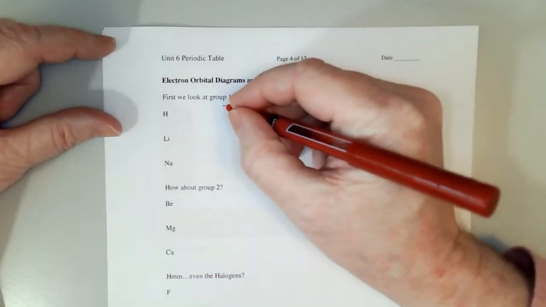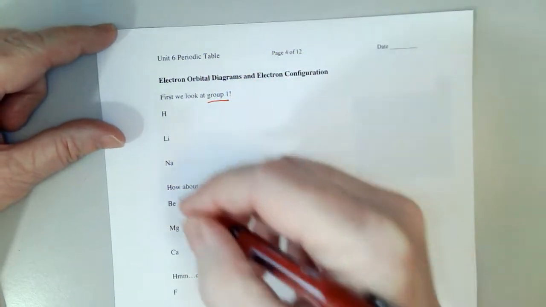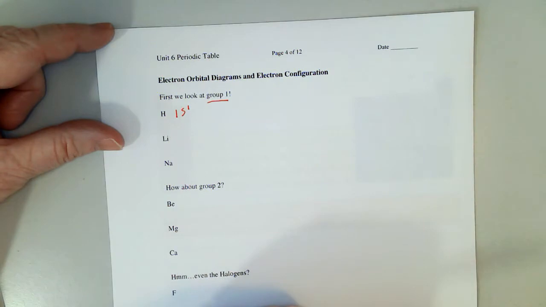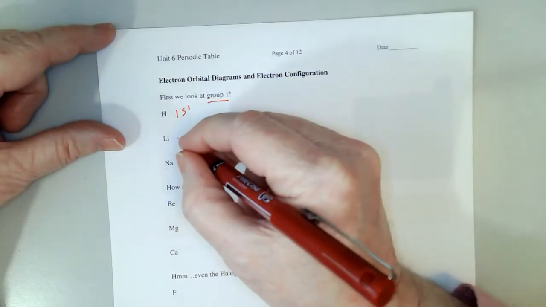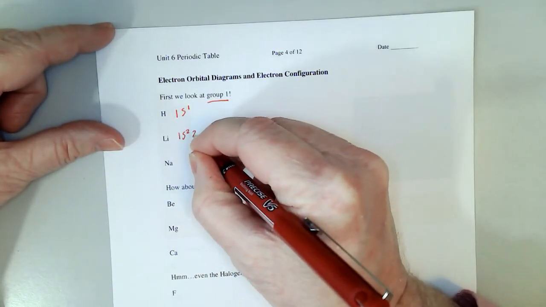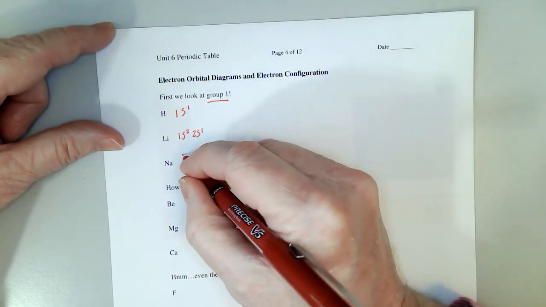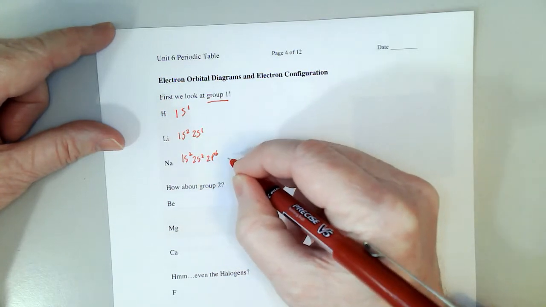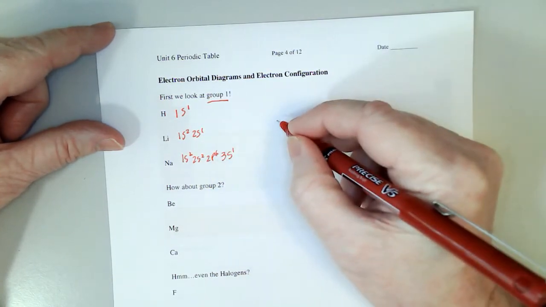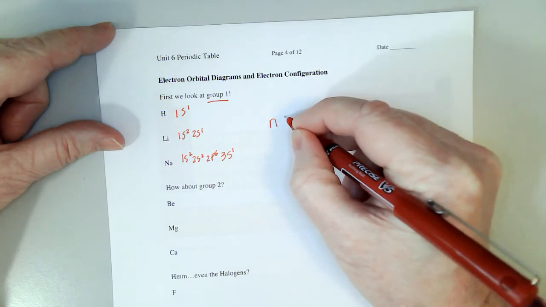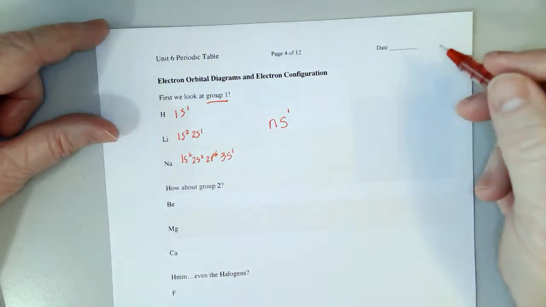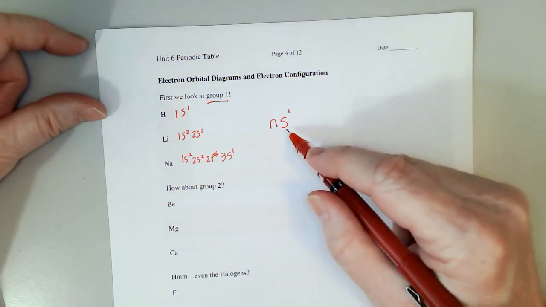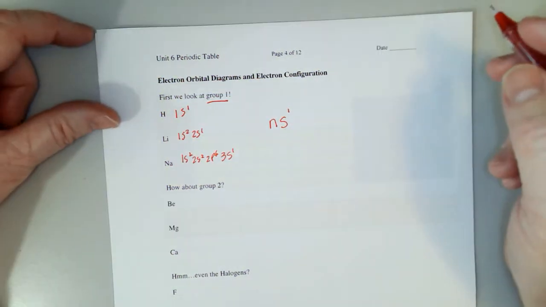Now, if we're looking at group number 1, it turns out they all have a very similar configuration. Hydrogen's a 1s1, lithium is a 1s2, 2s1, sodium is a 1s2, 2s2, 2p6, 3s1. So all of these are what we could call ns1, meaning the outermost electron configuration for anything in group 1 will be s with 1 electron in it.